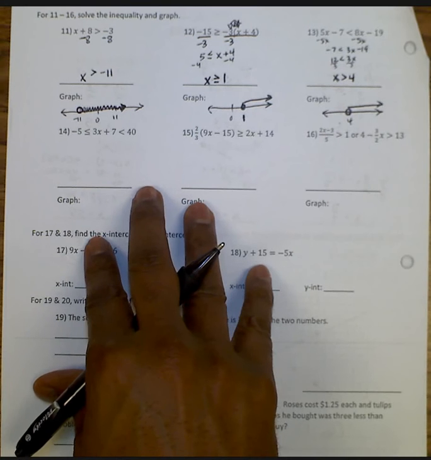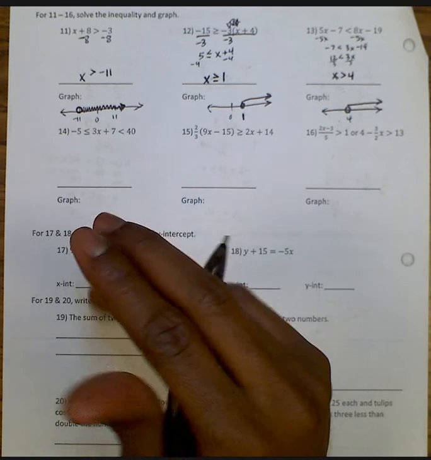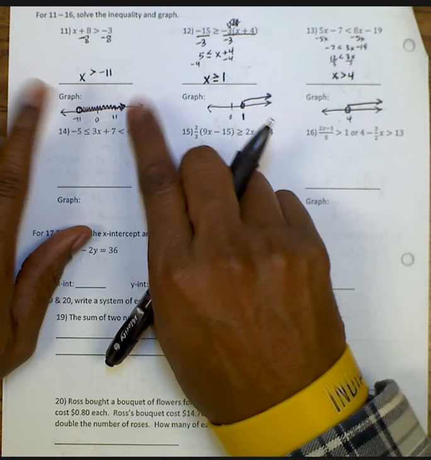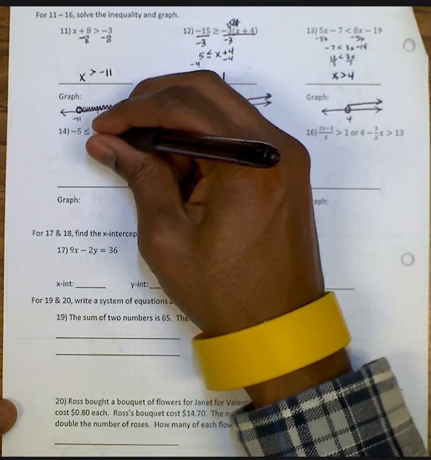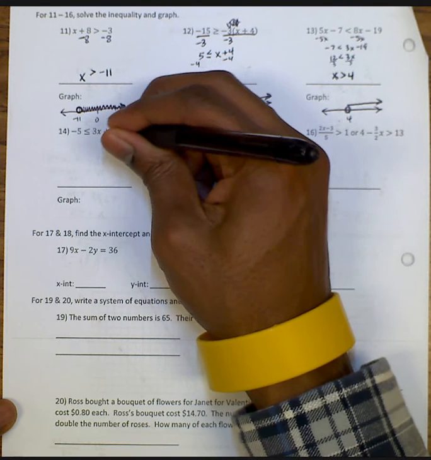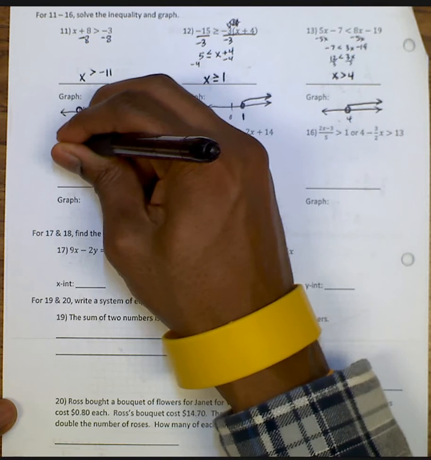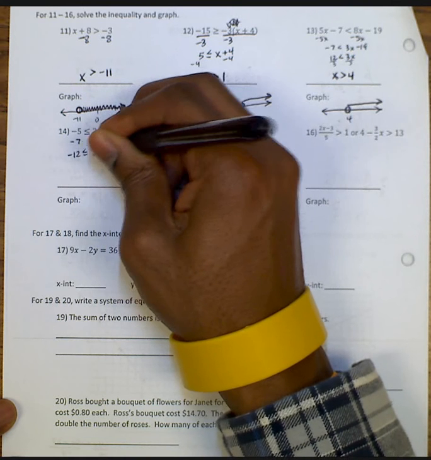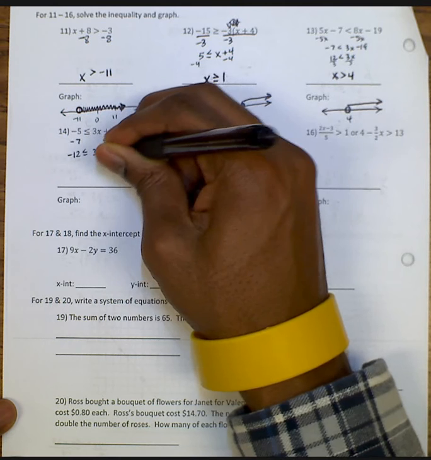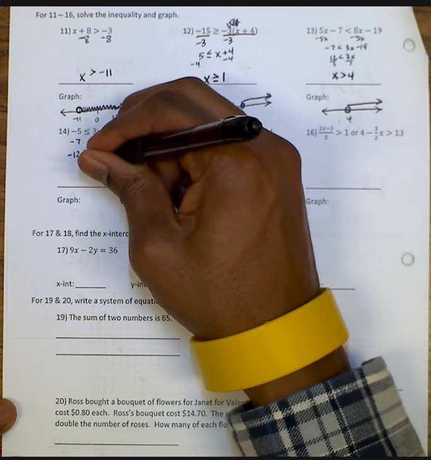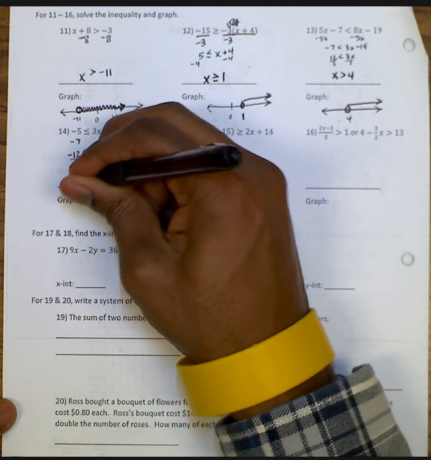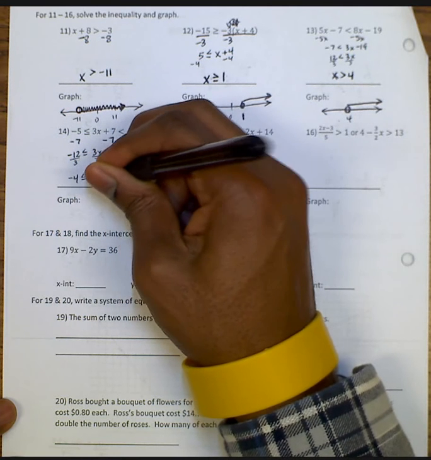Alright, for 14 is the compound inequality. Remember that with these AND inequalities, really our focus is to be in the middle, and then whatever we do to the middle, just make sure we do to all the sides. So to get x by itself, I'm going to subtract 7, and so that means I need to do that to all the sides. So negative 12 is less than or equal to 3x, which is less than 33. And then divide by 3, dividing everything by 3. So I have negative 4 is less than or equal to x, which is less than 11.